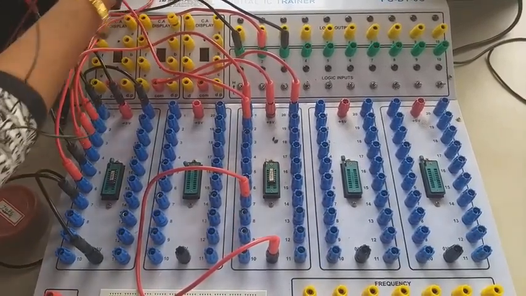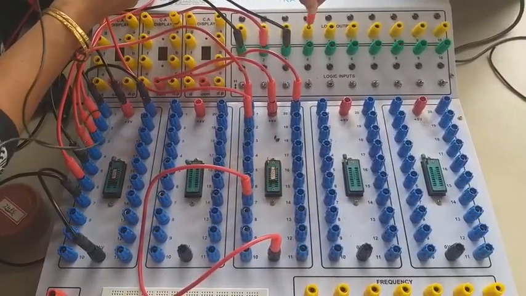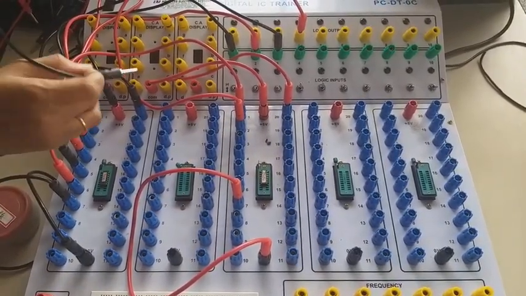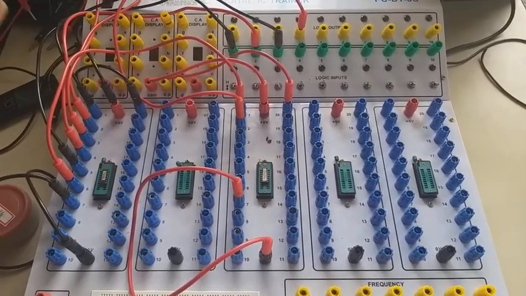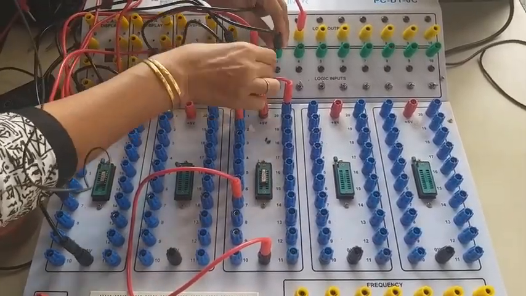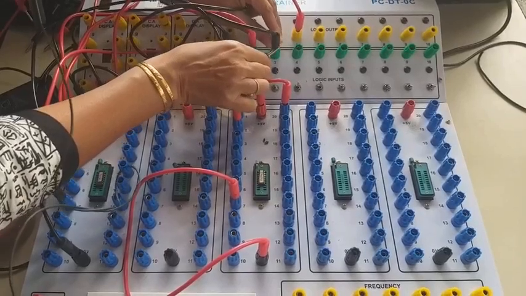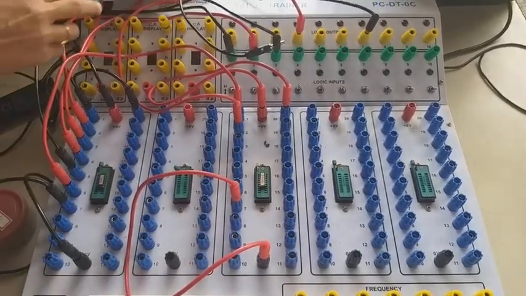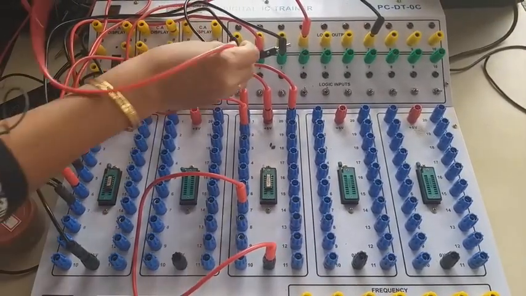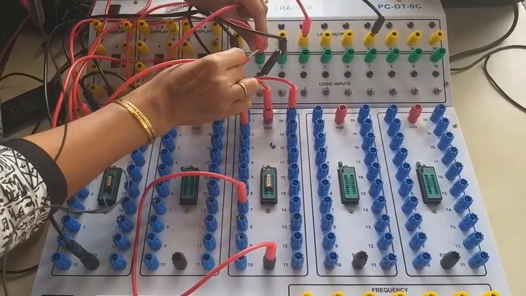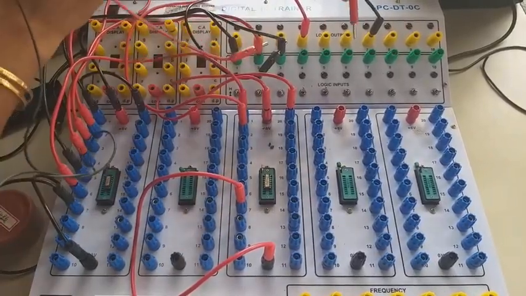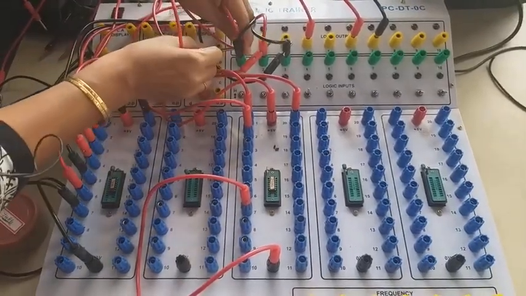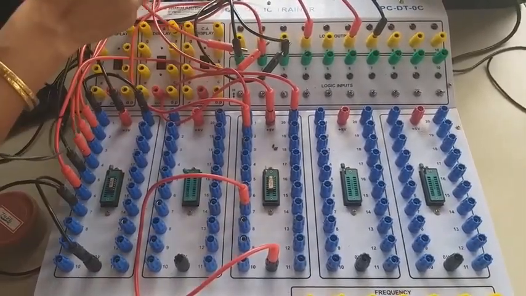So let me take Y4 to be 4th pin here. So this is Y4. So we need Y0, Y1, Y2. Y0, Y1, Y2 are nothing but X0, X1 and X2. So from X0, so this is X0 as I told previously. So this is X0 connected to Y0. This is Y0. Okay. X1 is nothing but Y1. So connect X1 to Y1. X2 is nothing but Y2. So connect it to Y2.